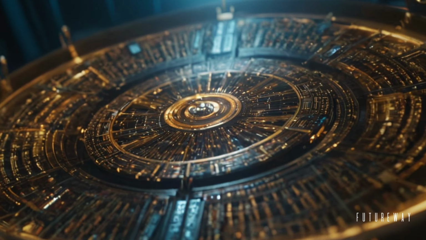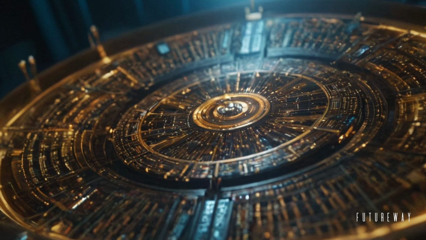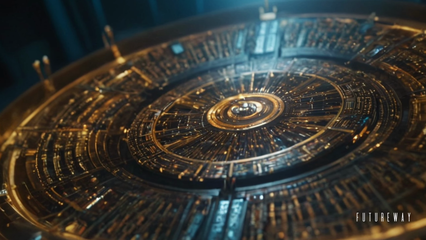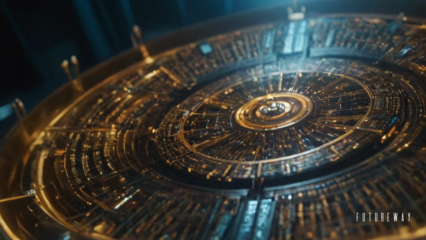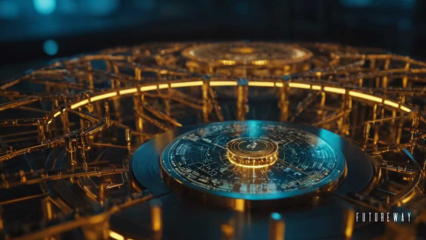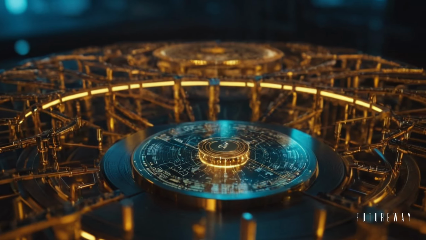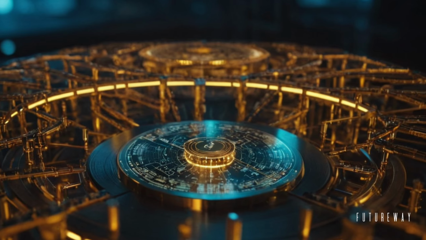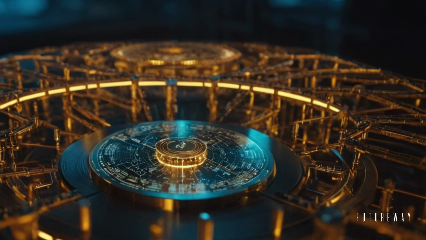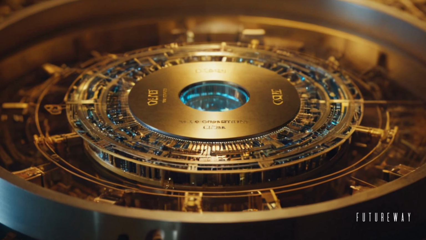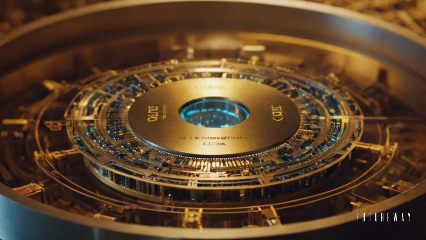The modern internet is not secured by secrecy, it is secured by mathematical asymmetry. At its core lies the concept of a one-way function, a calculation that is easy to perform in one direction, but extraordinarily difficult to reverse without special information. Cryptography does not rely on hiding algorithms. Every major encryption system used today is public, peer-reviewed, and mathematically transparent. What protects your data is the belief that reversing these computations would take longer than the age of the universe.